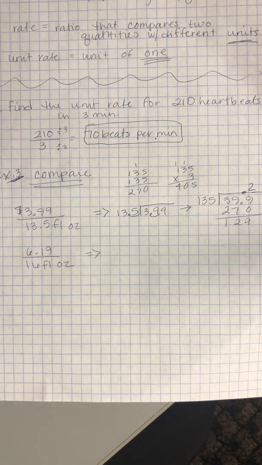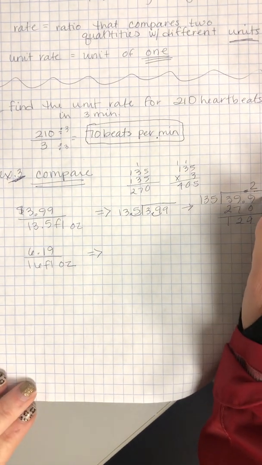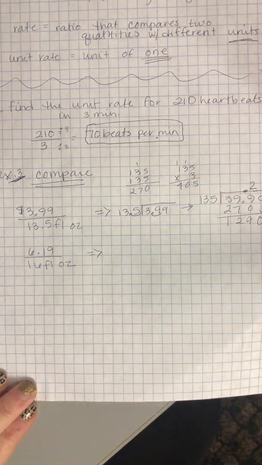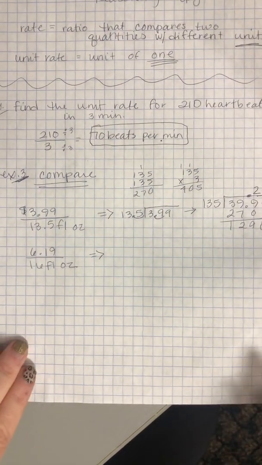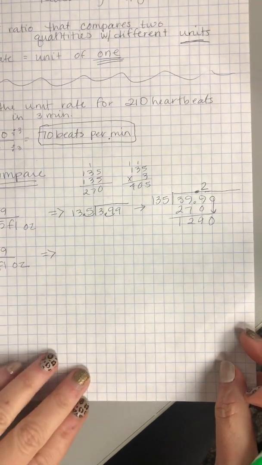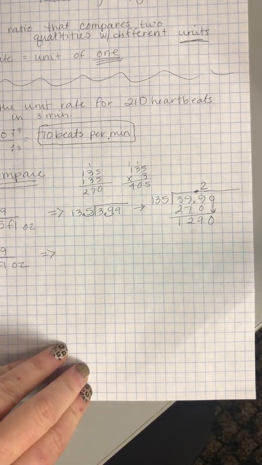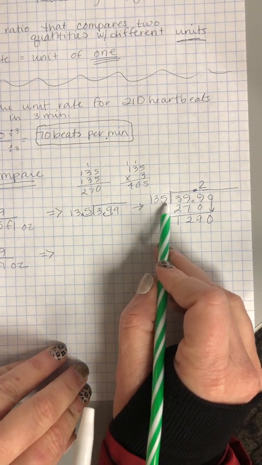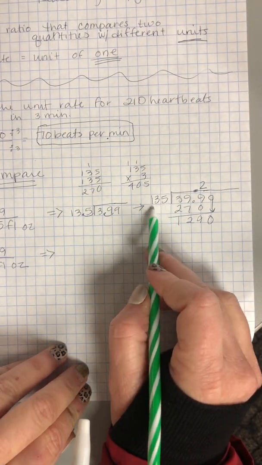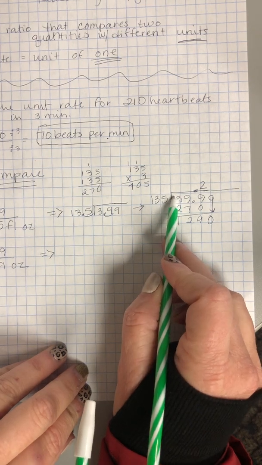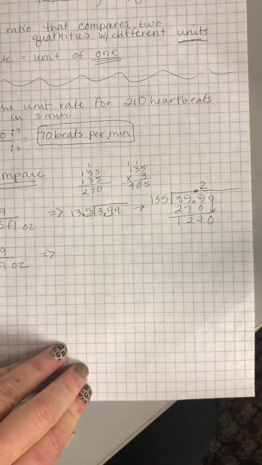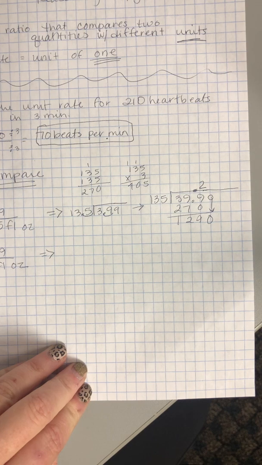What do I do with that? Got to bring that 0 down. Some old school long division. Now what? This is a much bigger number, right? I know that 135 times 10 is 135 with a 0 on the end. So what number should I try? What makes sense, number sense to try? Harry? 8 or 9.